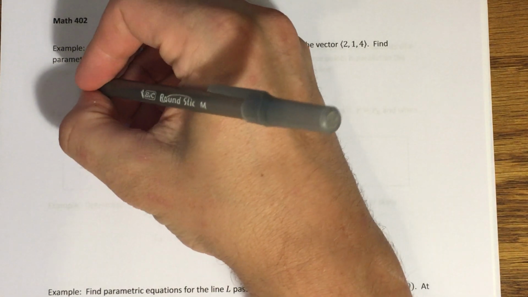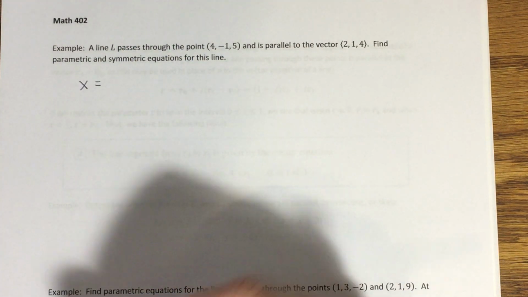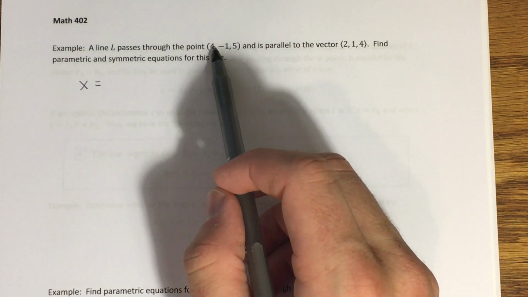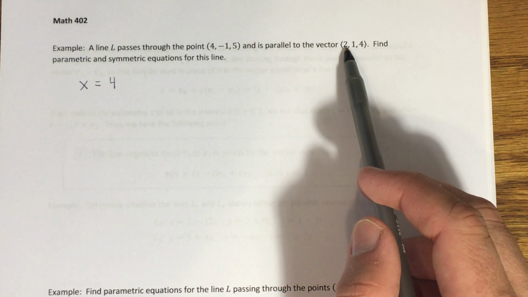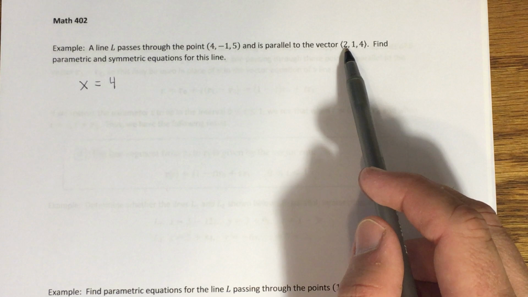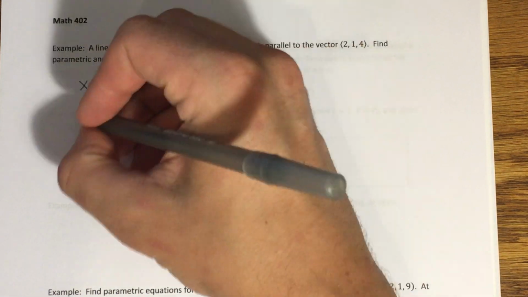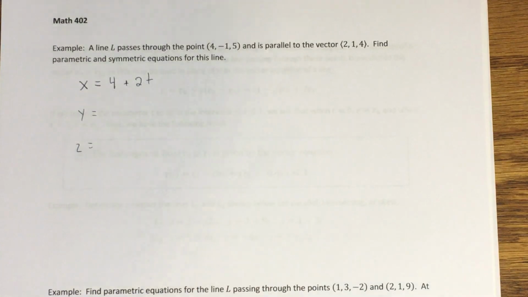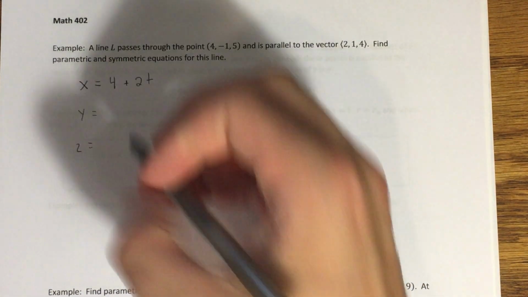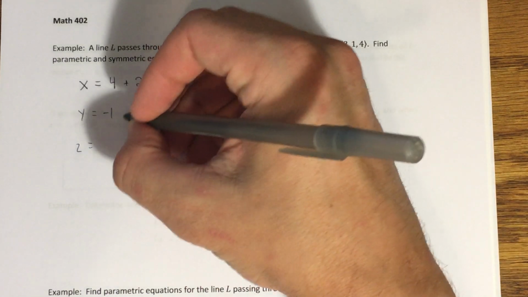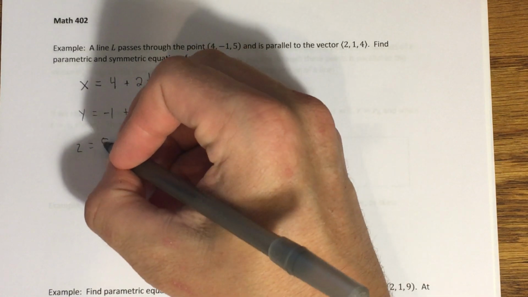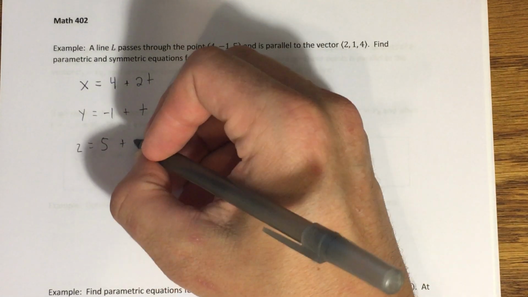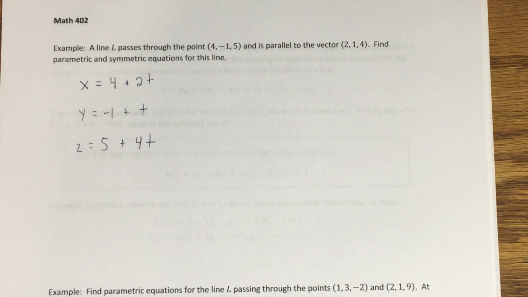Remember, the parametric equations are x equals x naught, where x naught is the x coordinate of a point on the line. 4 is what we have for that, plus t times a, where a is the x component of our direction vector. I can write that as plus 2t. Y and z in our parametric equations are found similarly. So y would be negative 1 plus 1t, or just plus t. And z would equal 5 plus 4t. And those are the parametric equations.